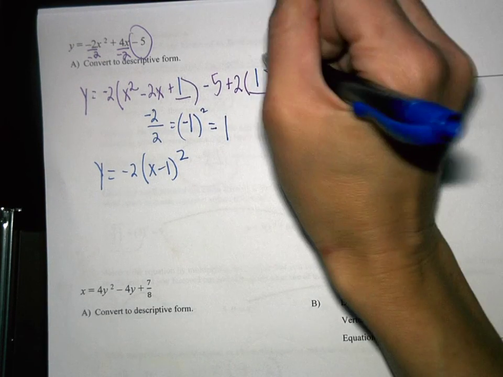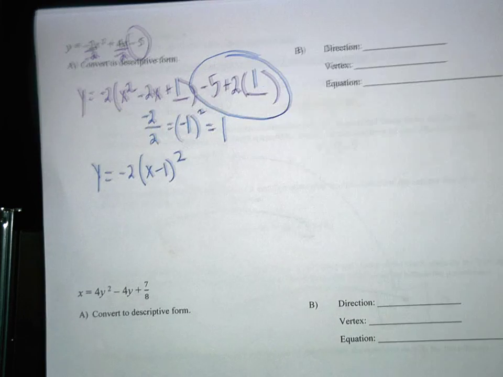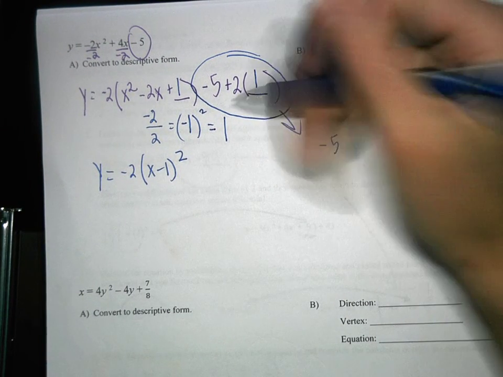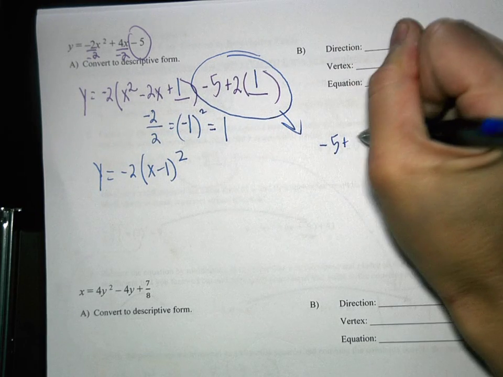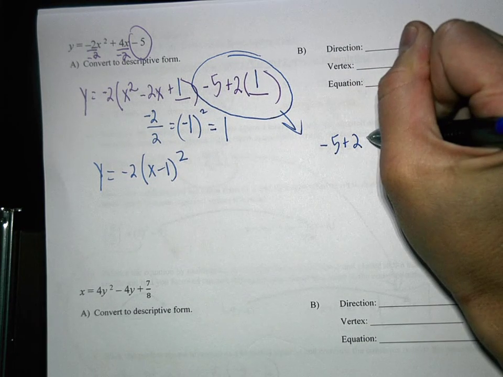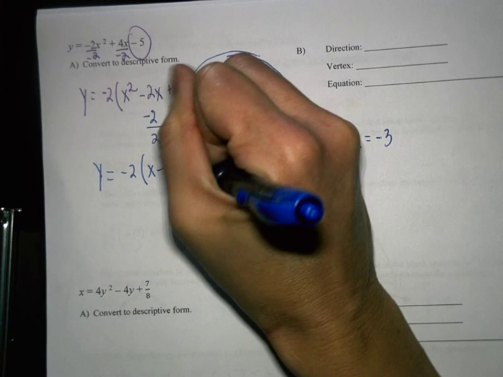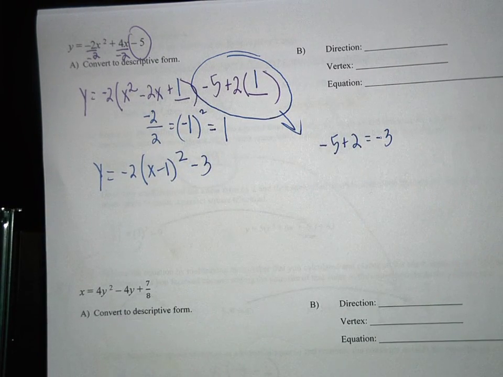My last thing is 2 combined terms here. And so we end up with negative 5, and then 2 times 1 makes 2. So negative 5 plus 2 equals negative 3. So we write our minus 3 here, and we have our equation.